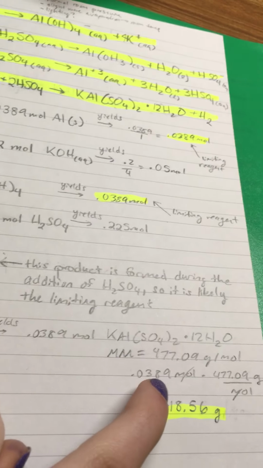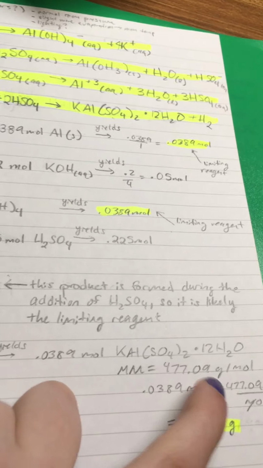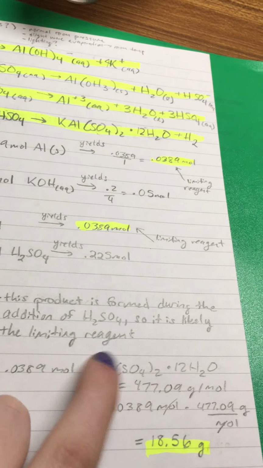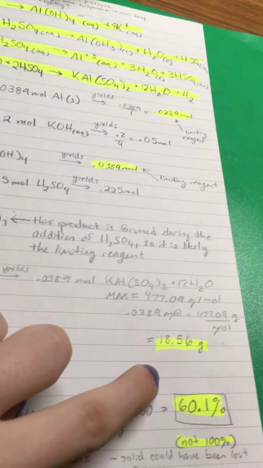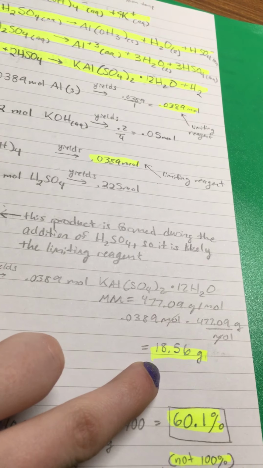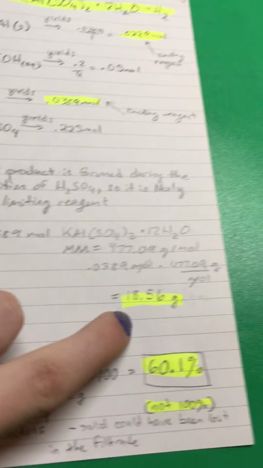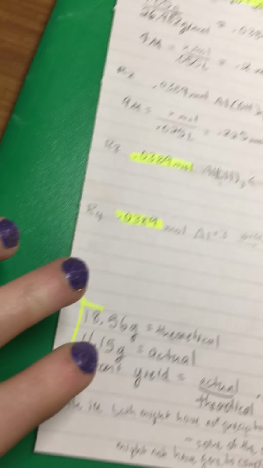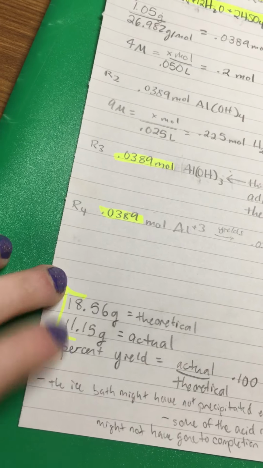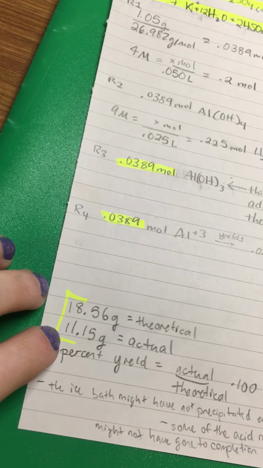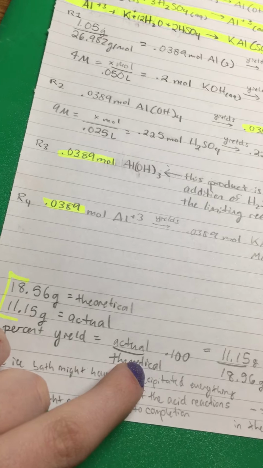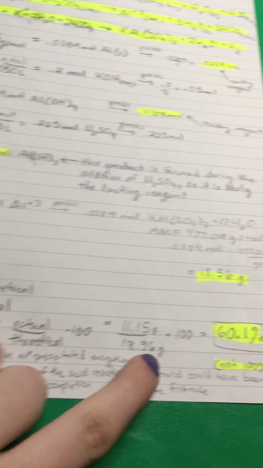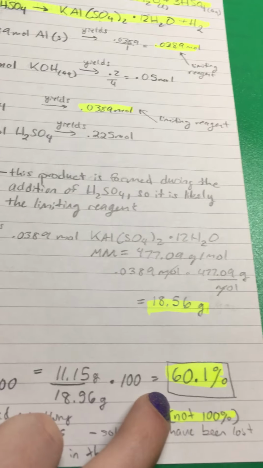Then I used the 0.0389 moles, multiplied it by the molar mass of the final solid alum crystal, and we got a theoretical yield of 18.56 grams. Comparing that to the actual yield from the experiment, we had an actual yield of 11.15 grams. Using the percent yield formula, actual over theoretical times 100, we get 60.1% yield.